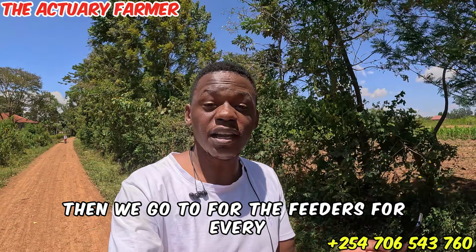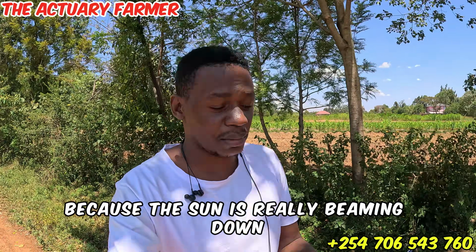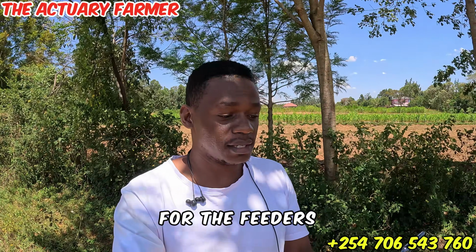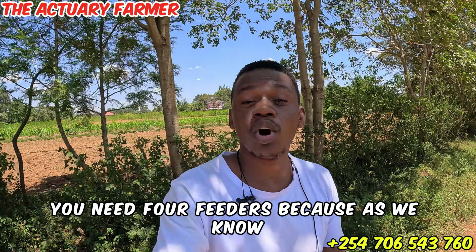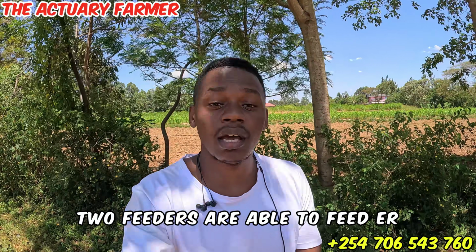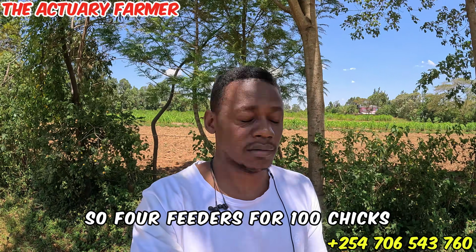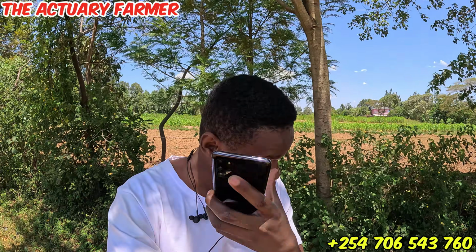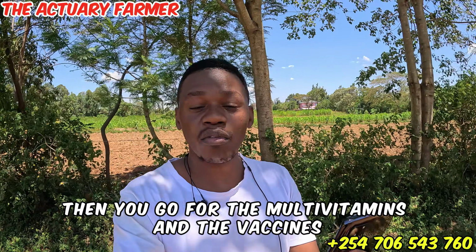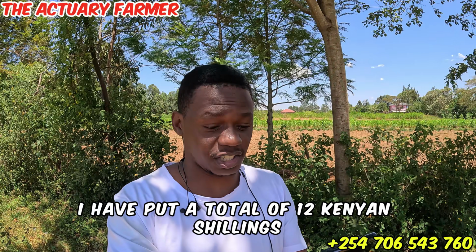Then we go for the feeders. Let me stand here a bit because the sun is really beaming down. For the feeders, you need 4 feeders, because 1 feeder goes to 25 chicks. So 4 feeders for 100 chicks. So that is it. Then we go for the multivitamins and the vaccines. I have put a total of 1,200 Kenyan shillings.